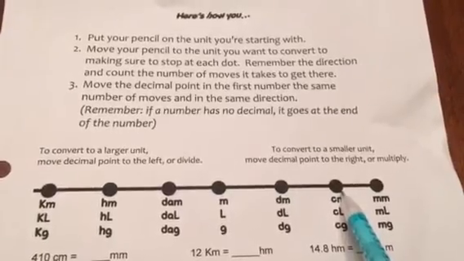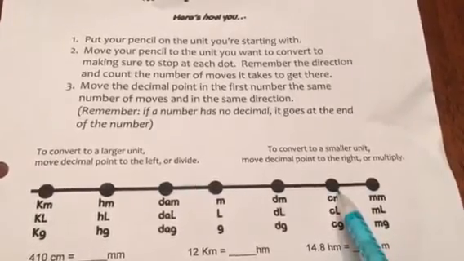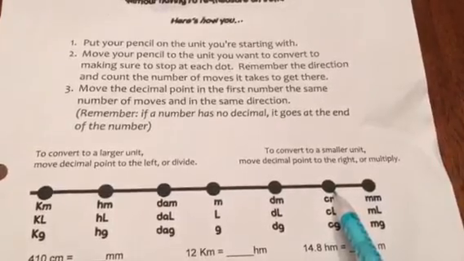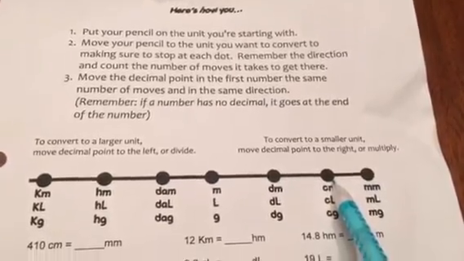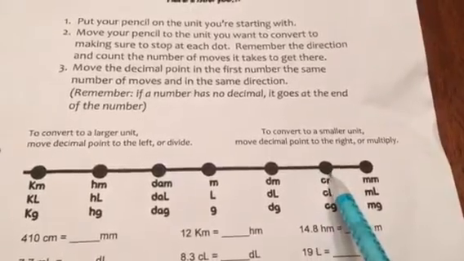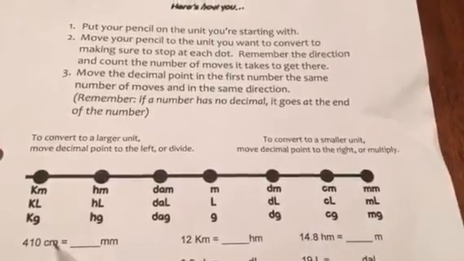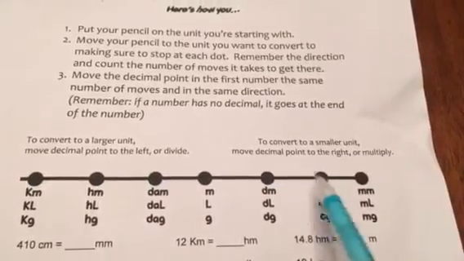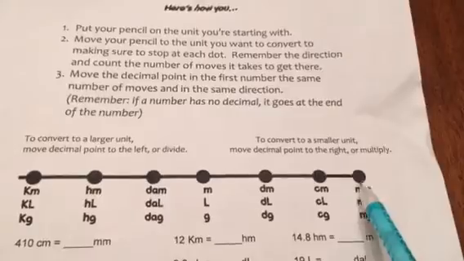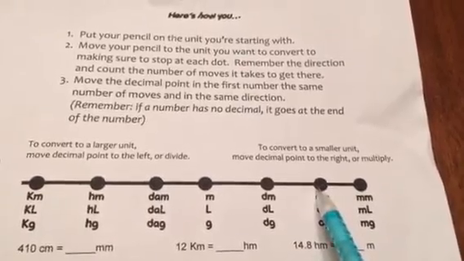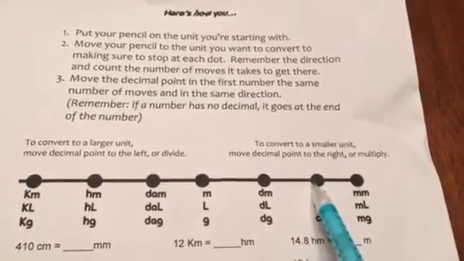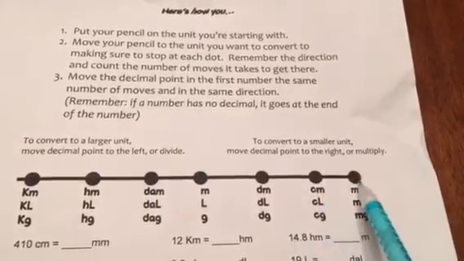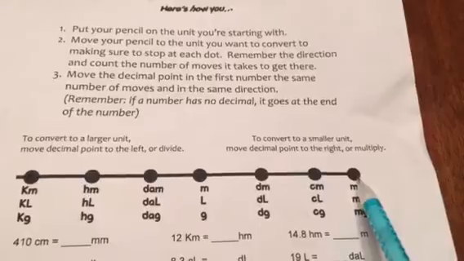Second step says to move your pencil to the unit you want to convert to, making sure to stop at each dot. Remember the direction and count the number of moves it takes to get there. So if this is where I'm starting, because that's the starting point of my problem, I'm wanting to end up at millimeters, which in this case is right next to it. So I'm going to count how many moves it takes me to get there and which direction I'm going. So I'm going to go one space and I moved to the right.